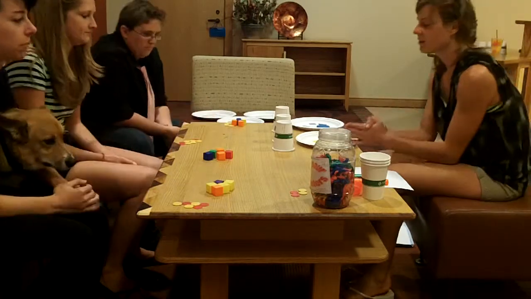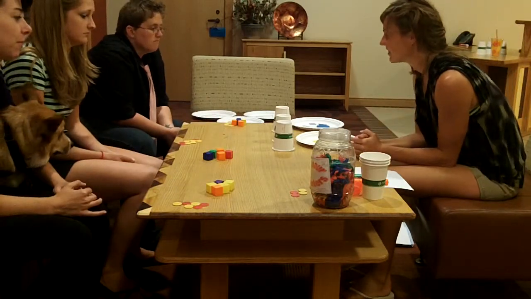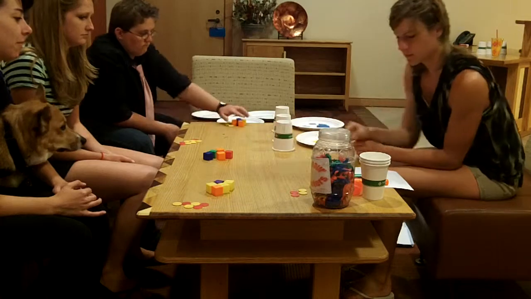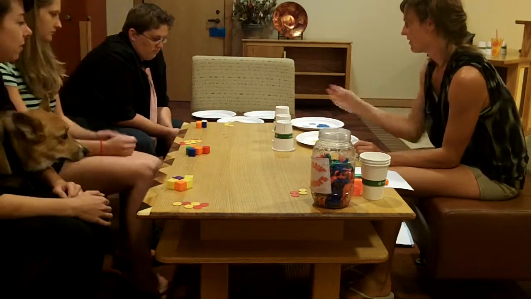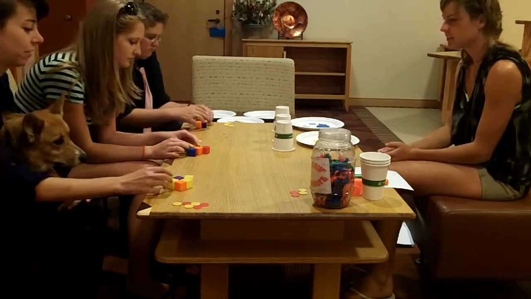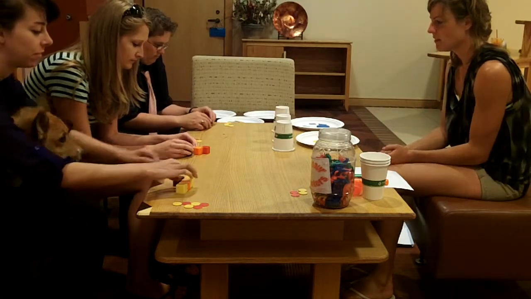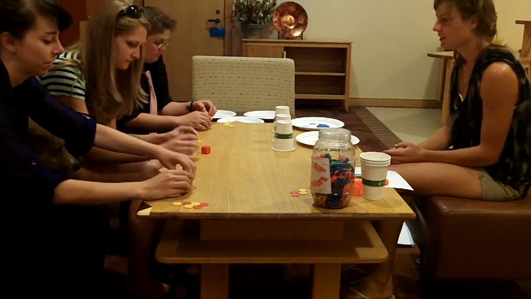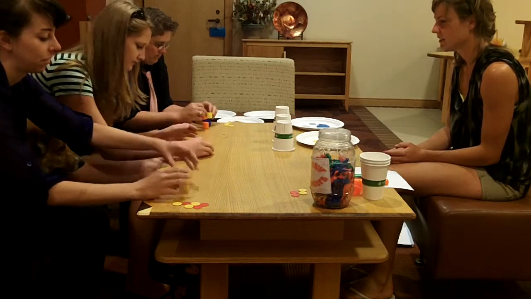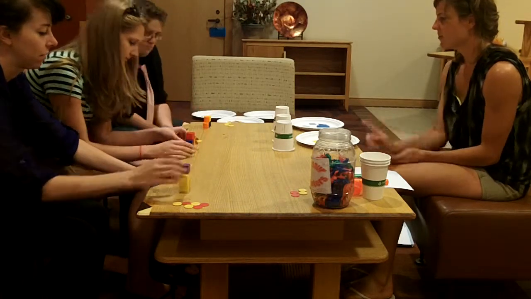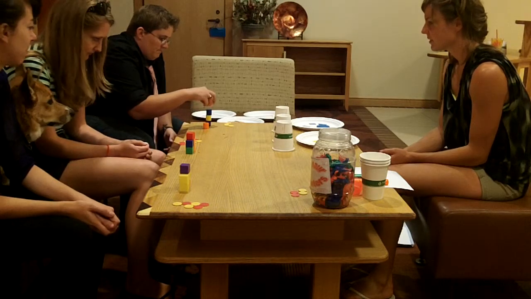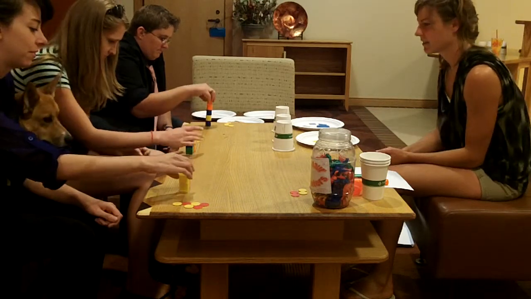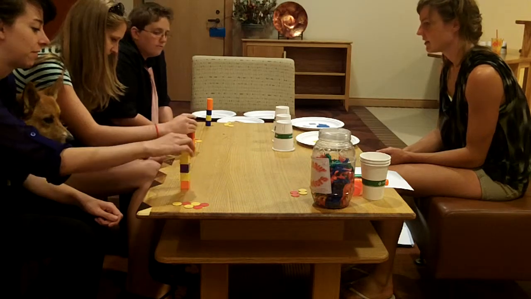And for this next one, we're going to make buildings. Okay, so you can take your blocks or your cylinders, and you can make a building with it. So you want to stack them. So how many can you stack one on top of the other? Just one at a time. So just like what Heather's doing. How many can you do? 5. You can stack 5?